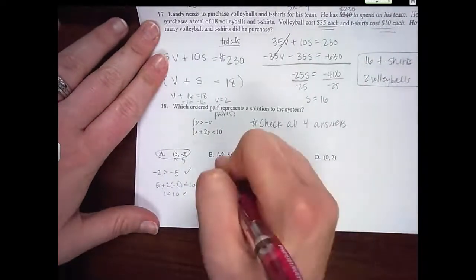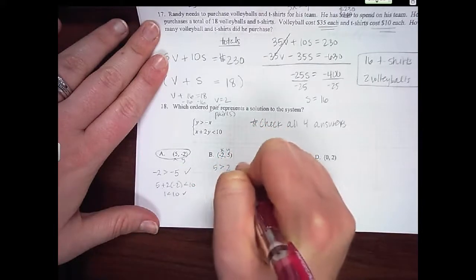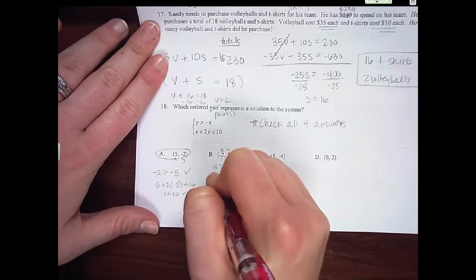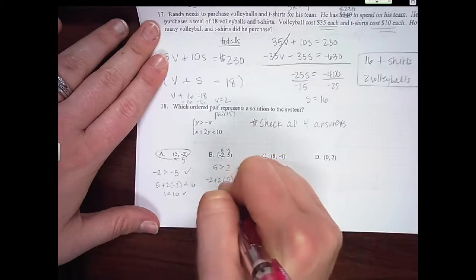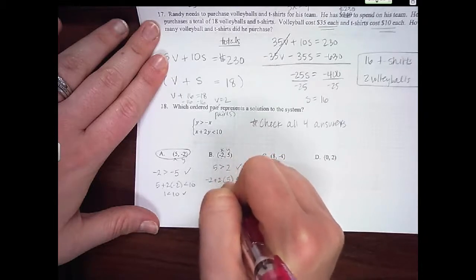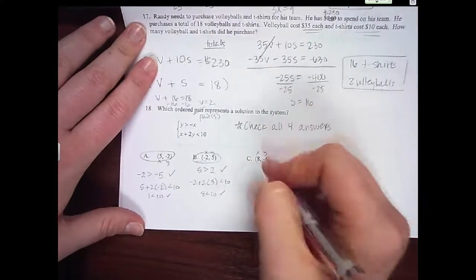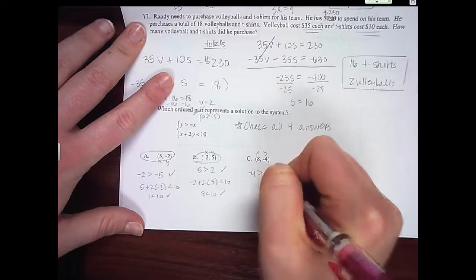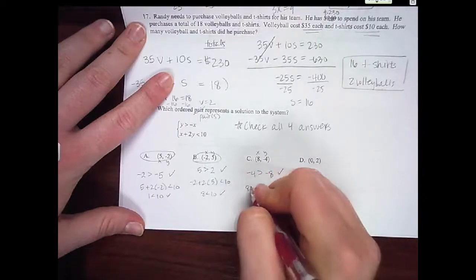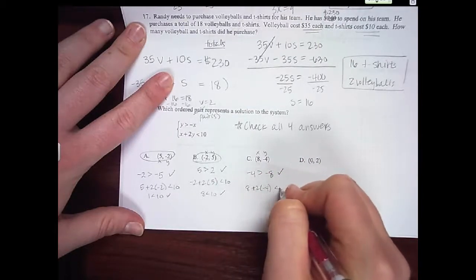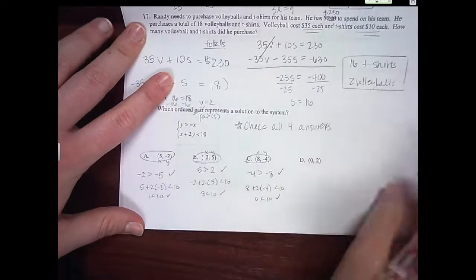Okay, let's check the next one. So x, y. So 5 is greater than 2. Yes. And then negative 2 plus 2 times 5, is that less than 10? Well, that would be negative 2 plus 10, which is 8. 8 is less than 10, so yes, that one works. Okay, let's check the second one. Negative 4 is greater than negative 8. Yes. 8 plus 2 times negative 4, is that less than 10? Well, that would be 0 is less than 10, so yes. That works.